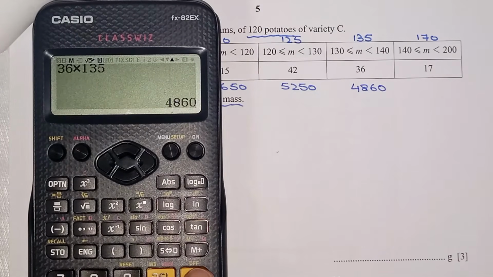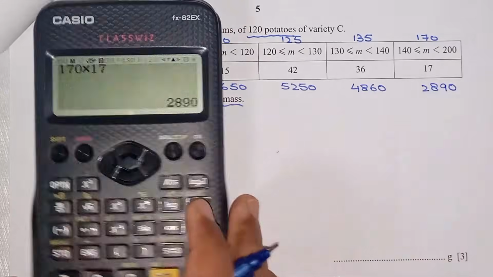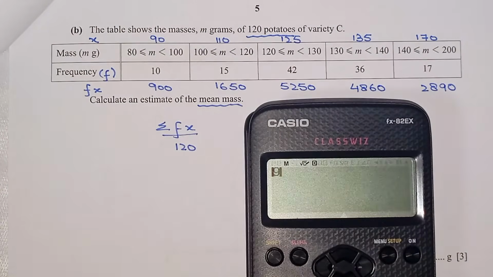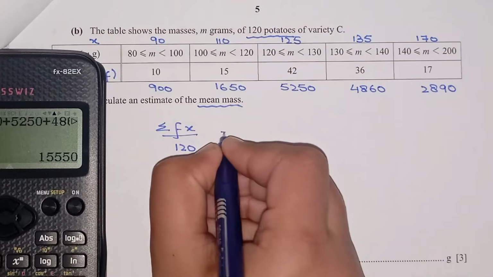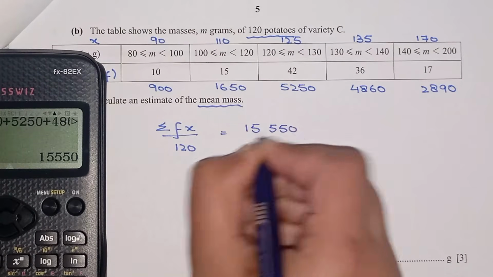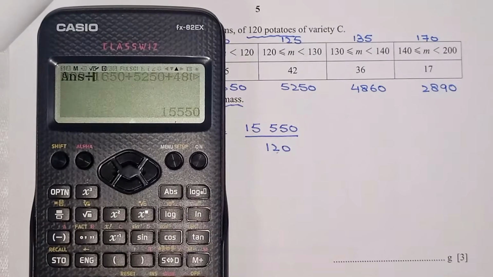And then 170 times 17 would be 2890. Okay, now we need to find the sum of all these numbers. So it would be 900 plus 1650 plus 5250 plus 4860 plus 2890. This is the sum. So we can say 15,550 divided by 120. This would be the mean mass.